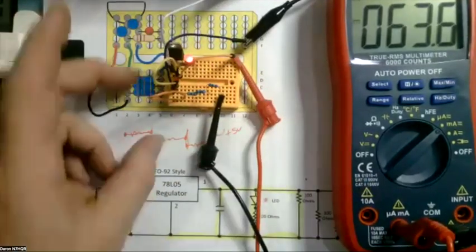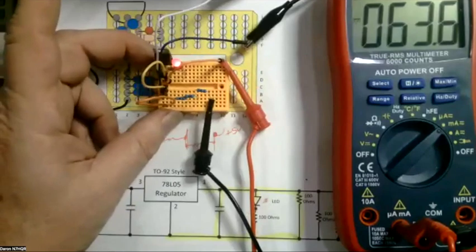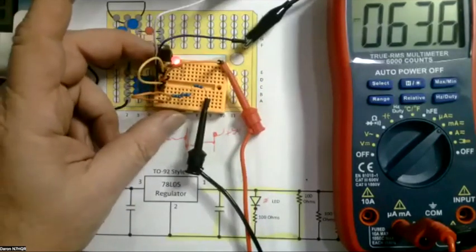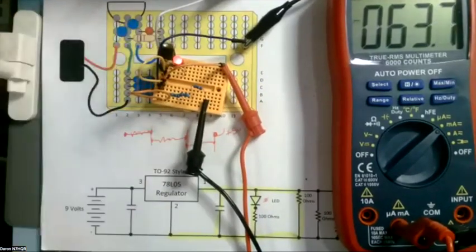Yeah, 63 milliamps. Yep. Your case 64. Who's got 64? You. Oh. 63.7. Now I'm an overachiever. I could probably turn the voltage up just a little bit, gain a little bit more maybe.